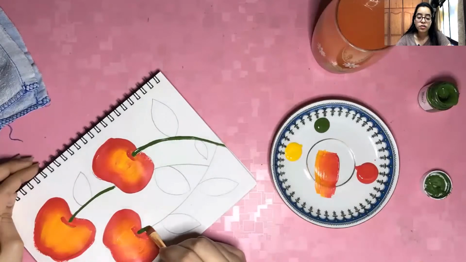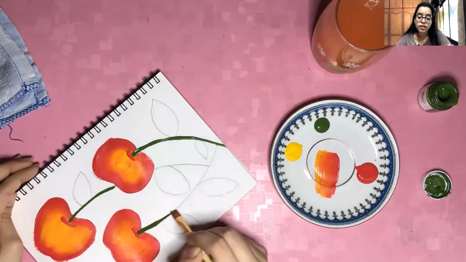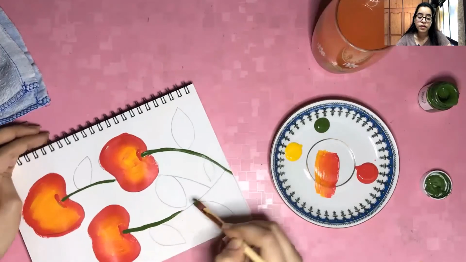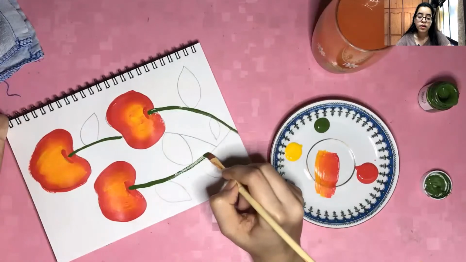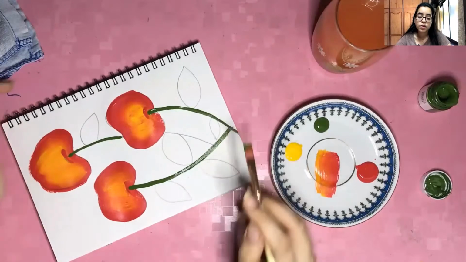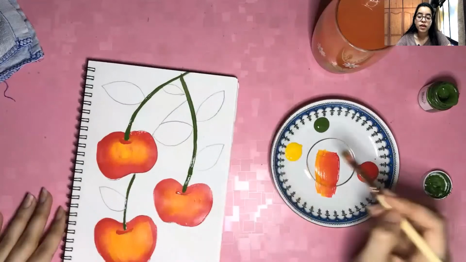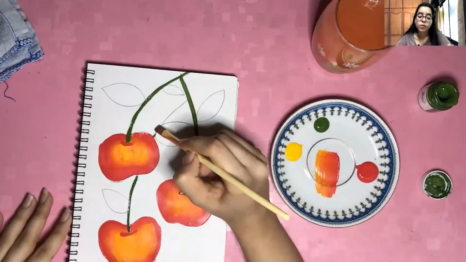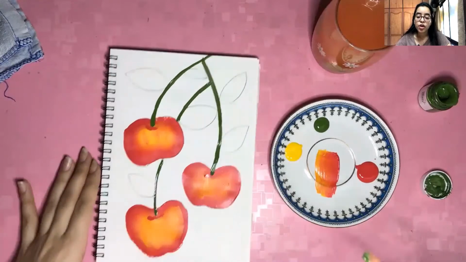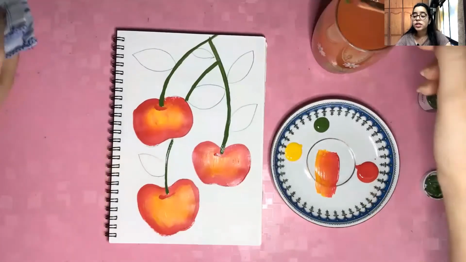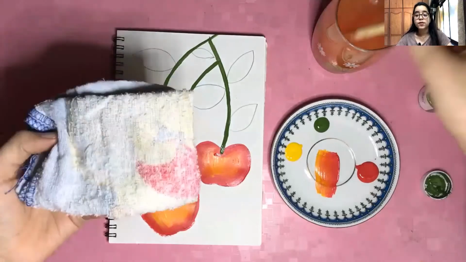All right, so just the branches, nice and clean. Just going ahead with the branches over here, and then we'll start with the leaf, but first let's complete the branch. All right, so I'm just done with the branches over here.